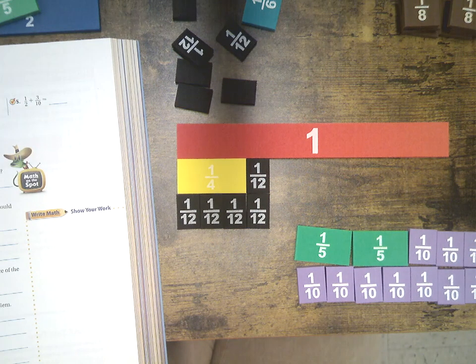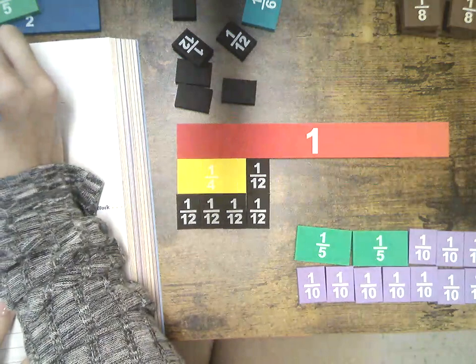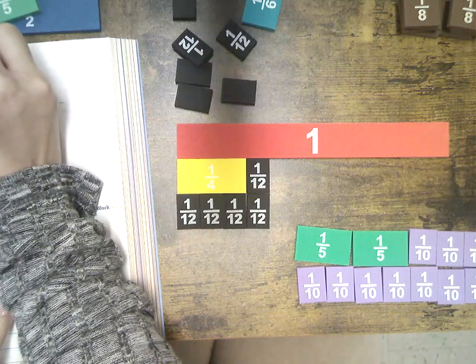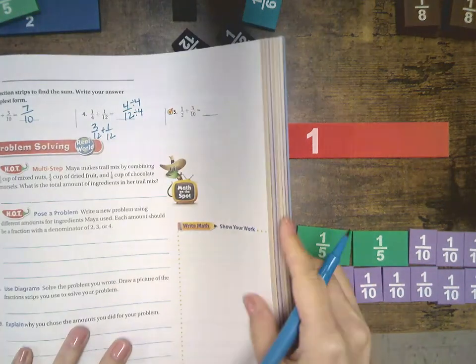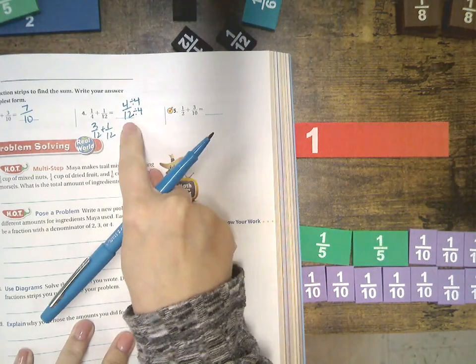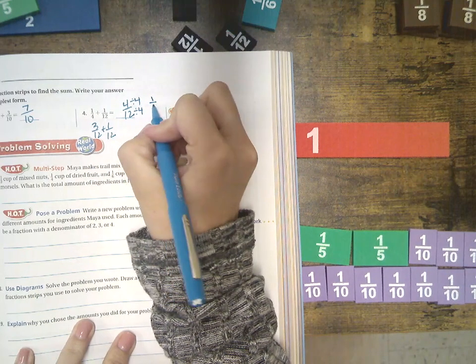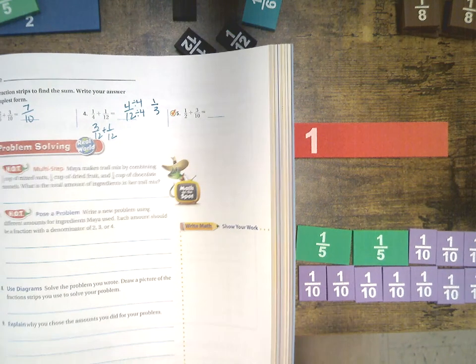However, 4/12 is a number that I can simplify. I know that 4 and 12 are related. Remember, there's 3 fours in 12. So if I divide both 4 and 12 by 4, I get 1/3.